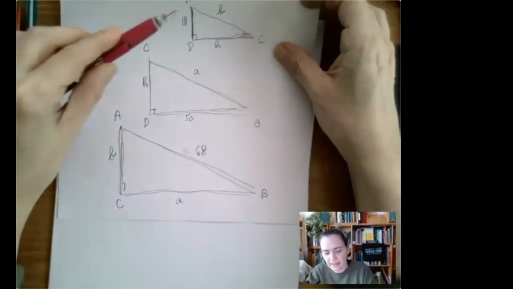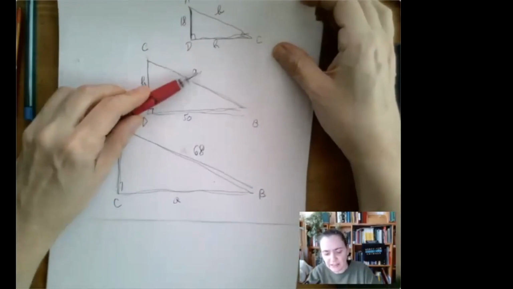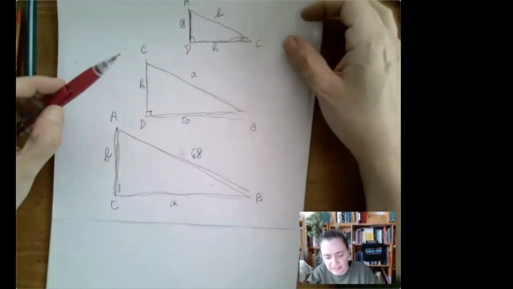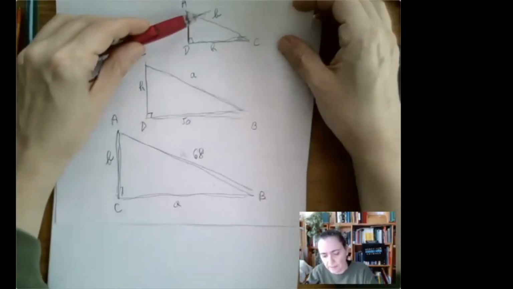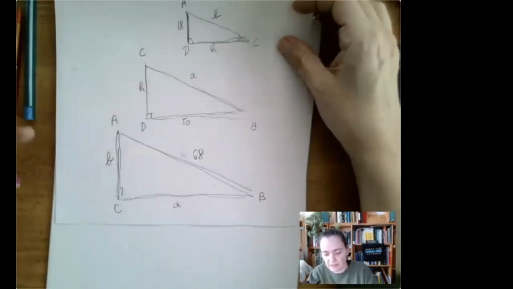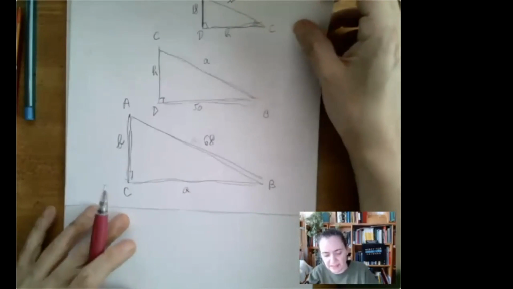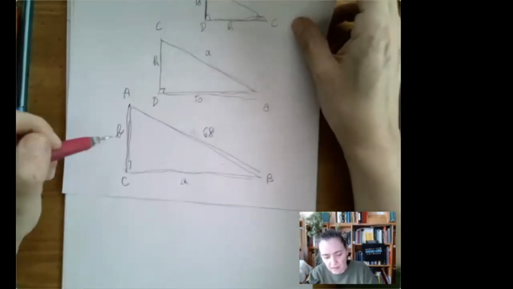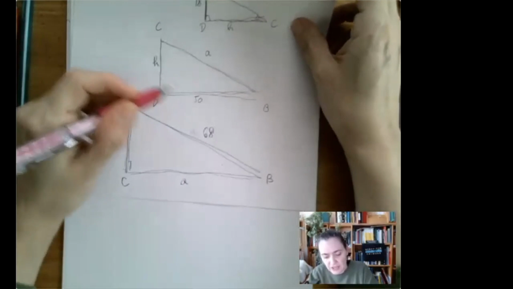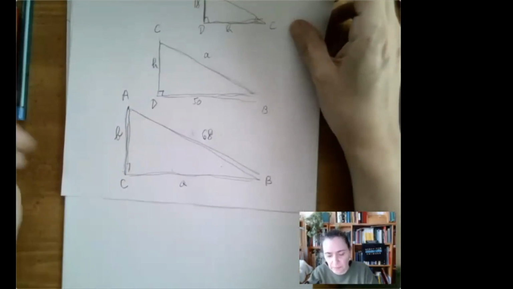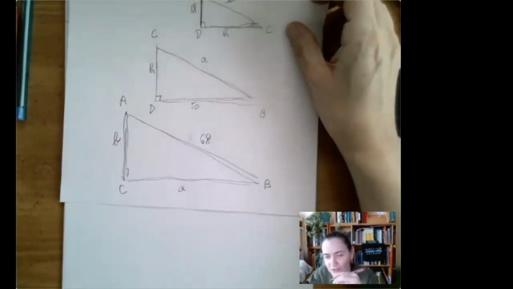Like 18 over B, H over A, that's the other way around. It's 1 number and 3 letters. That's terrible. B over H, A over 50, same complaints, right? B over H, A over 50, terrible. But here is what we can do.